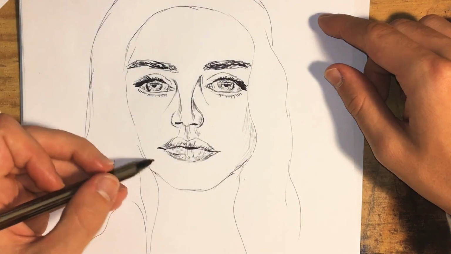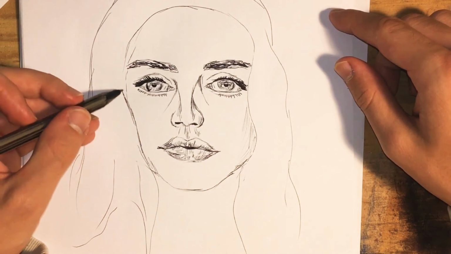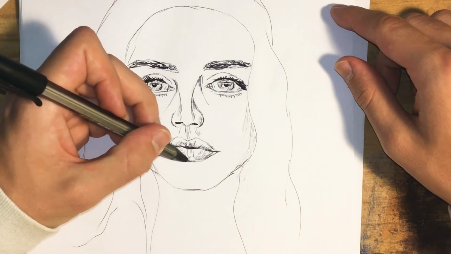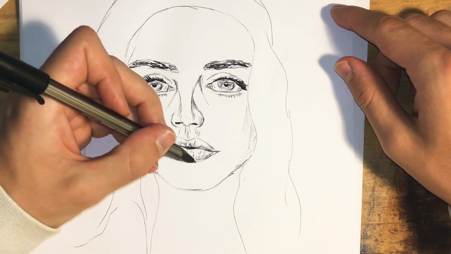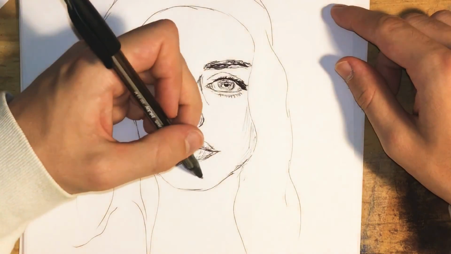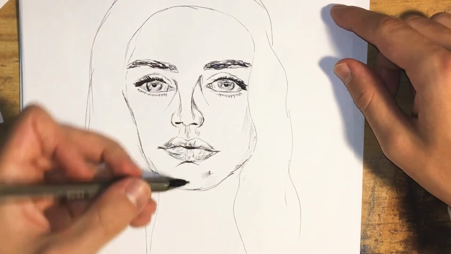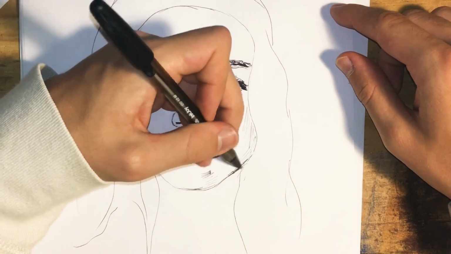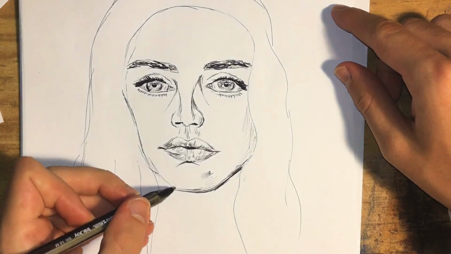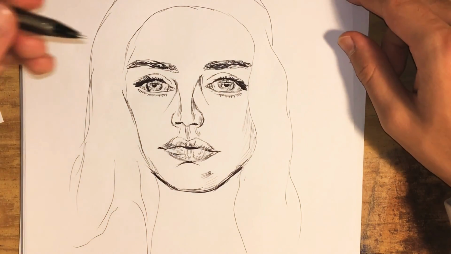And then you can start to shade in the rest of the face. Just little lines and cross hatches on the outside of the face. And then can start to draw in the little curve that connects the lips and the chin. Starting to shade in the chin now, the rest of the face, the outline of it. Making the outlines a bit darker, stand out a bit more.